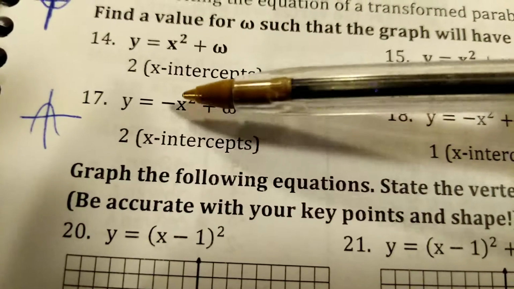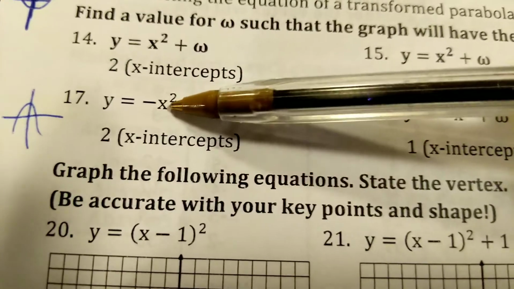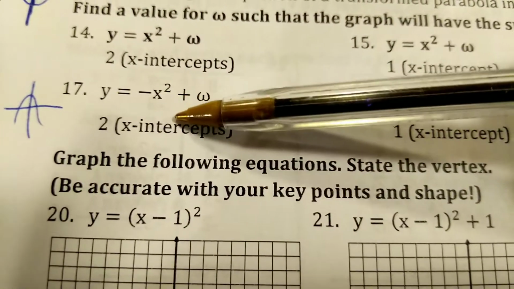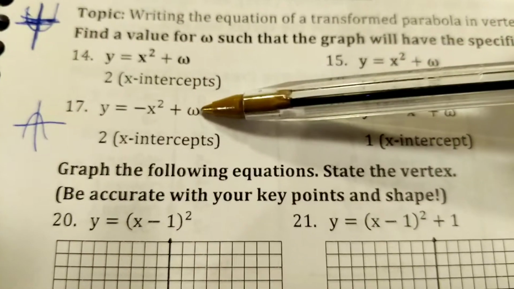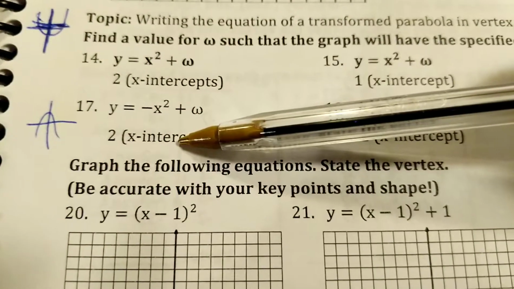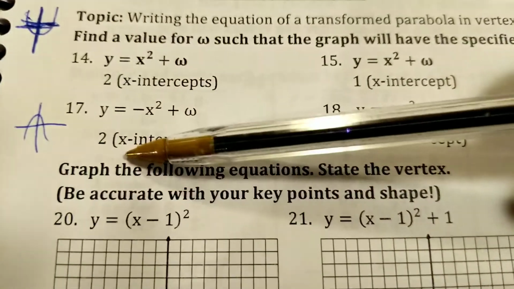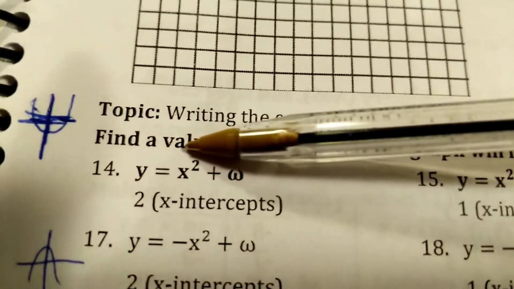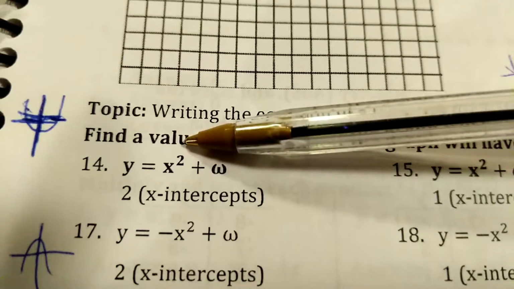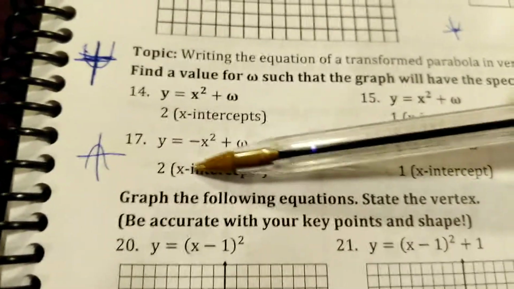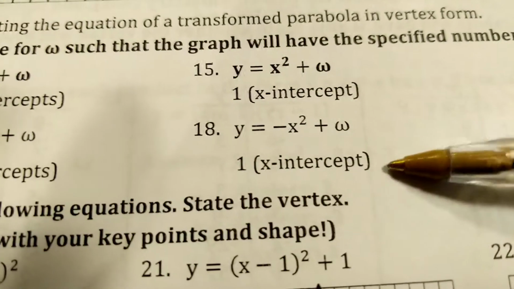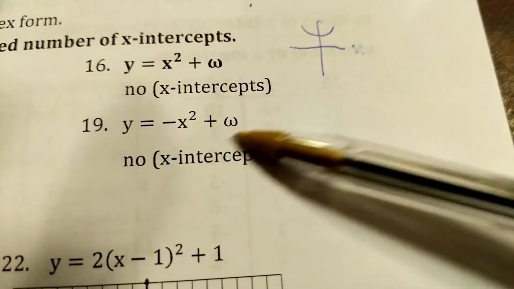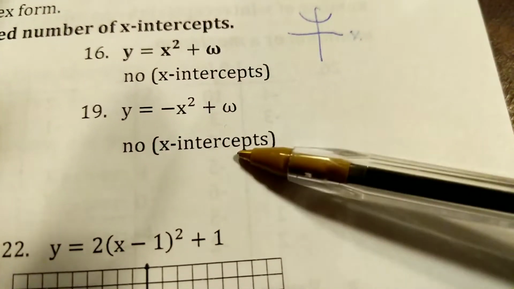Then they flip the parabola over, opposite of whatever x squared is. Now all the outputs are going to be in the negative territory, opposite of where they were before. And now what does omega need to be for it to have 2 x-intercepts? Is it the same number? Oh yeah, by the way, it says find a value. So you just need to think of a number that will work, that will create the situation that'll have 2 x-intercepts. A value that'll create a situation where there's 1 x-intercept. Some value which will make the upside down parabola have no x-intercepts.